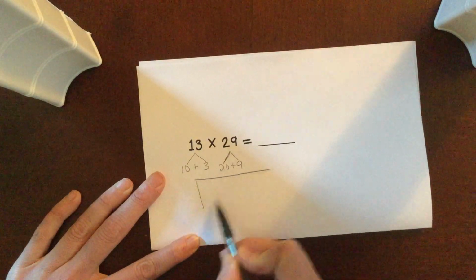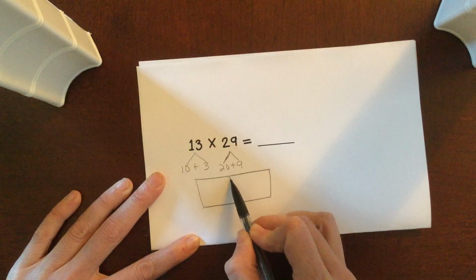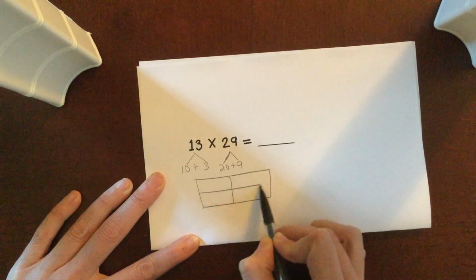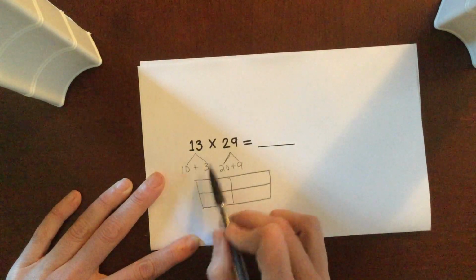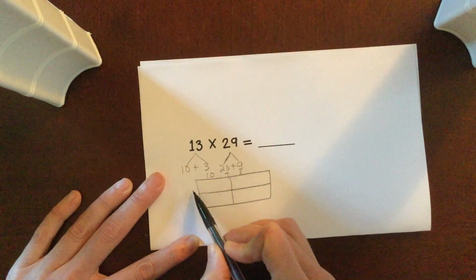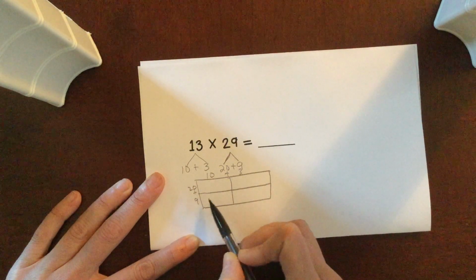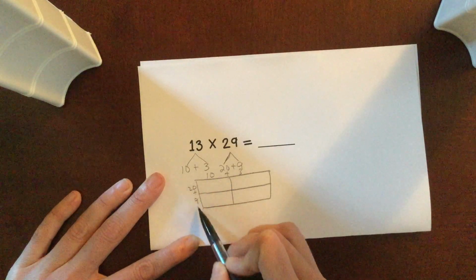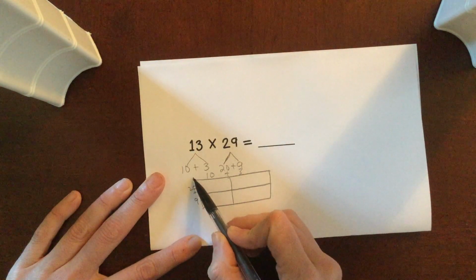I'm going to create my box, and I'm going to break my box in half both ways, kind of like a window. And then I'm going to start labeling my sides. I try to keep the numbers together. So I have 10 plus 3, and I have 20 plus 9. And so as you can see, it's still 13 times 29. It's just written in a different way. And now we're going to start multiplying.